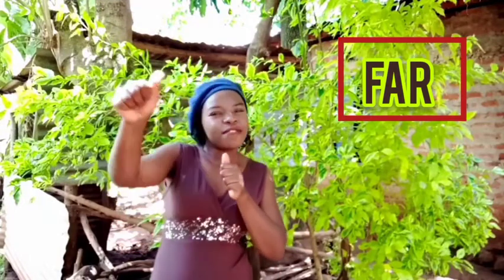Far. A hand shape, both hands. Then the first one, the active hand goes forward. If you are left-handed, then it will be far.